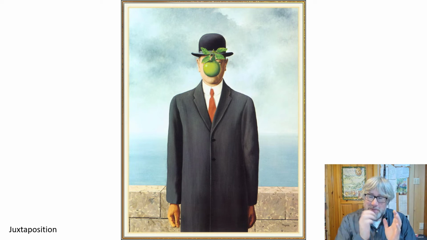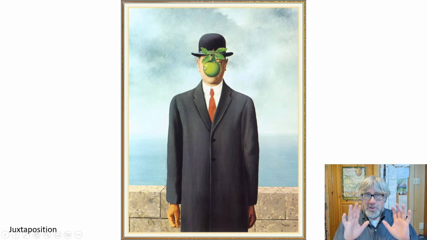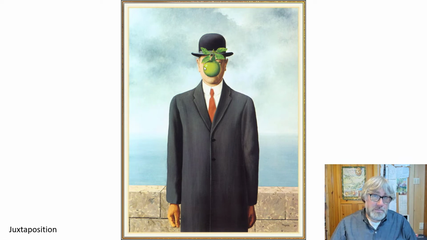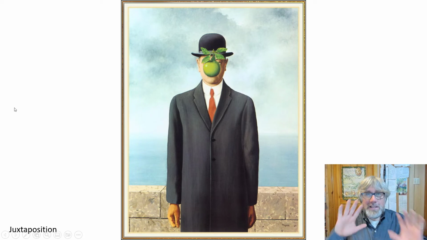It's a very famous painting, where we have the apple right in front of the businessman's face there. Just this great juxtaposition. You don't often find a green apple growing out of someone's face. It's not normal, right? So that sense of two things that are fitting together but don't really fit together.